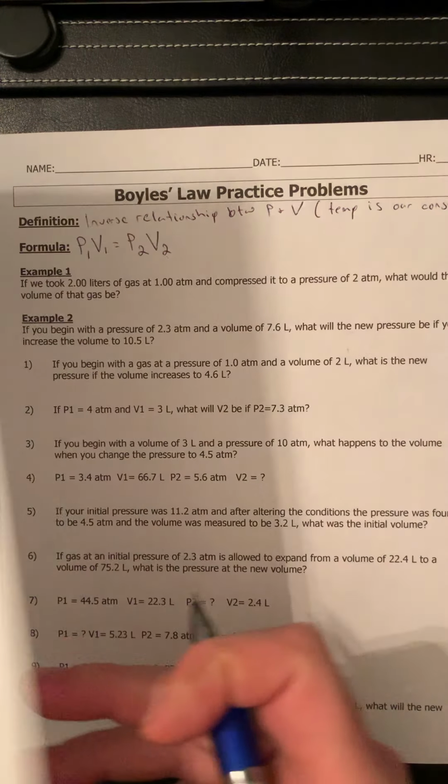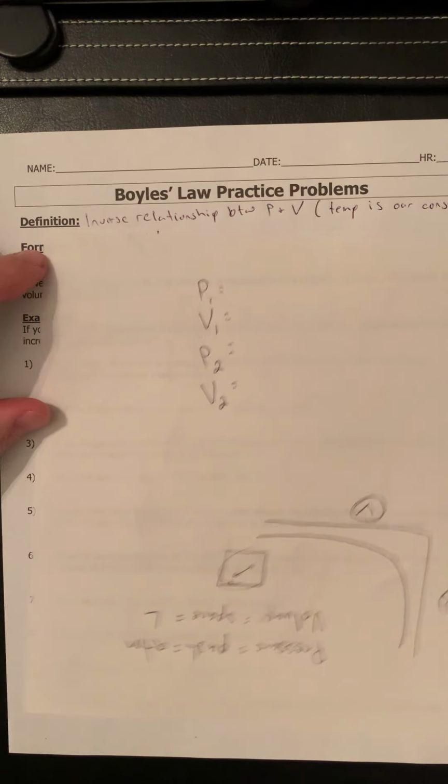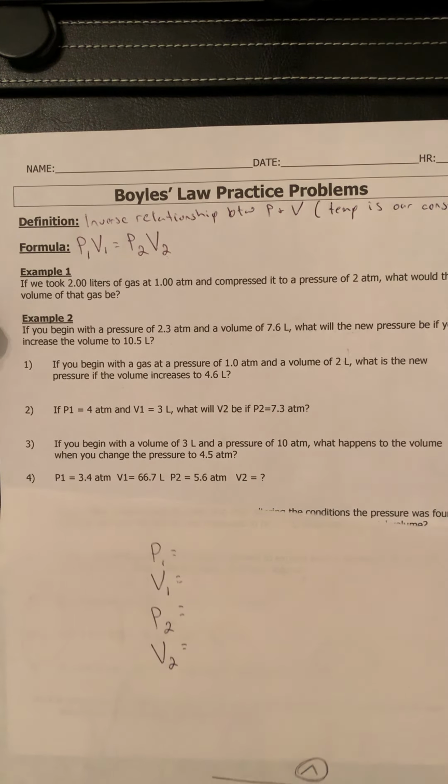Okay, so I've got my preset up here, right? I haven't even read through a problem yet. Let's take a look at example 1.